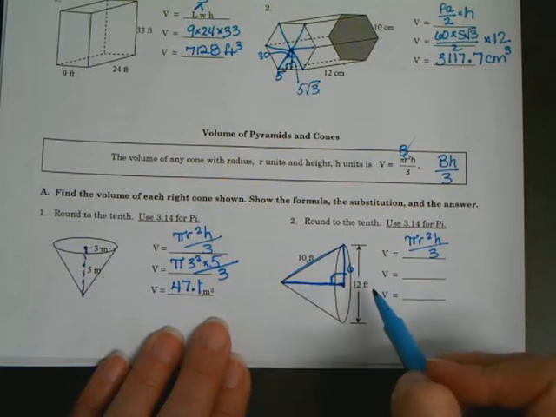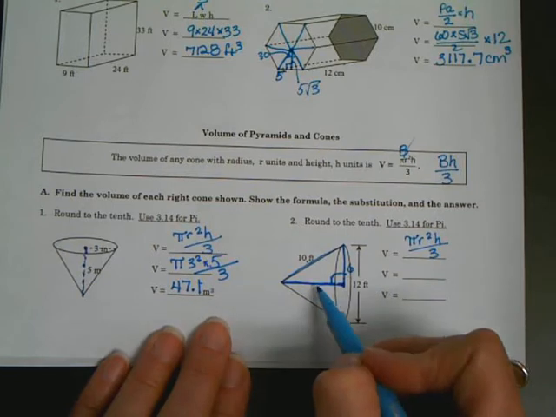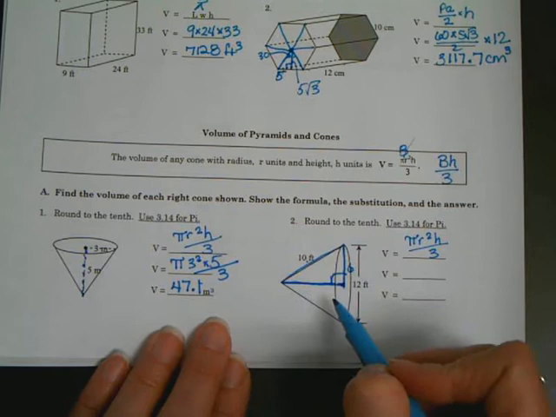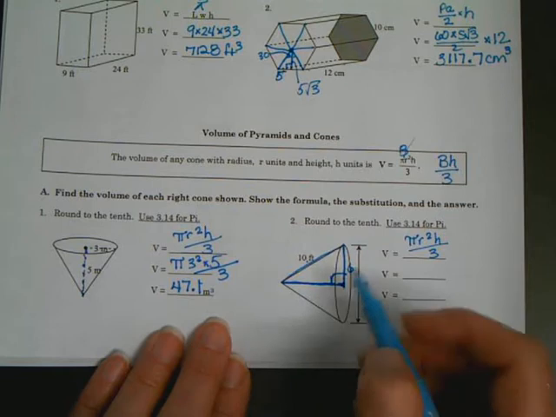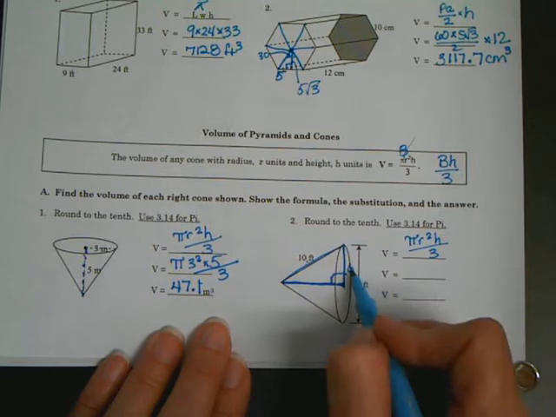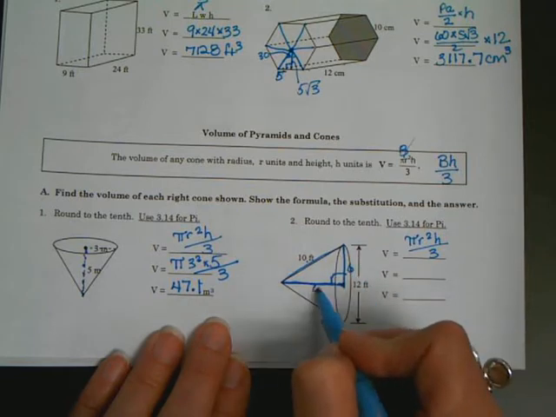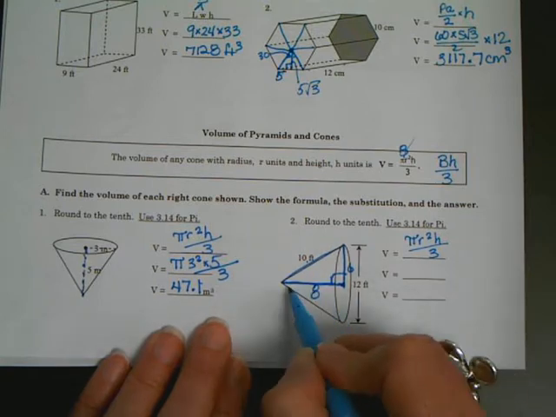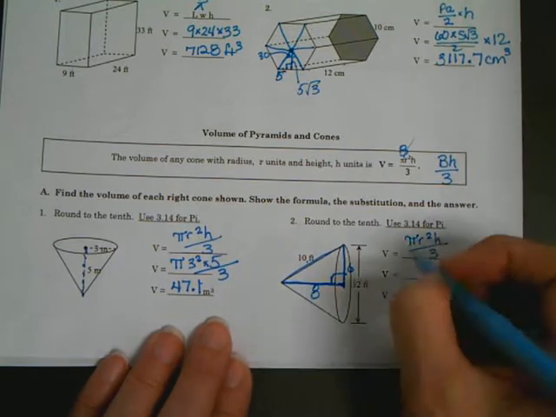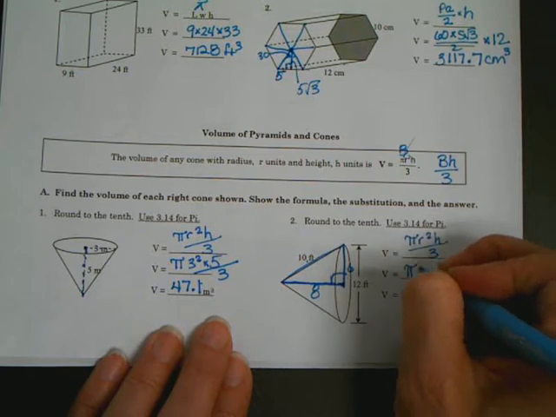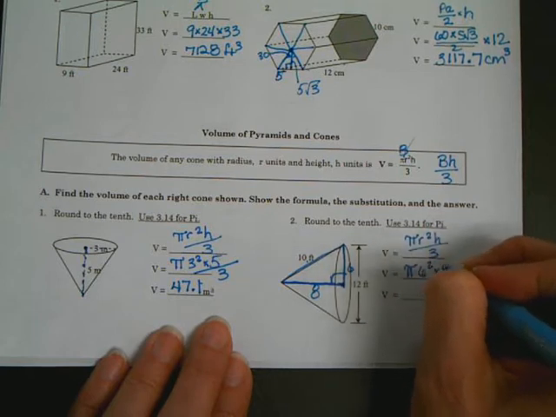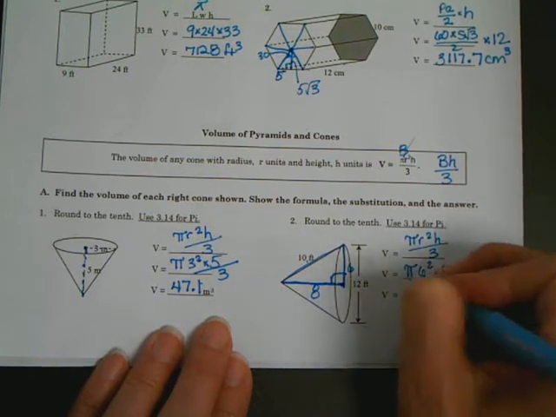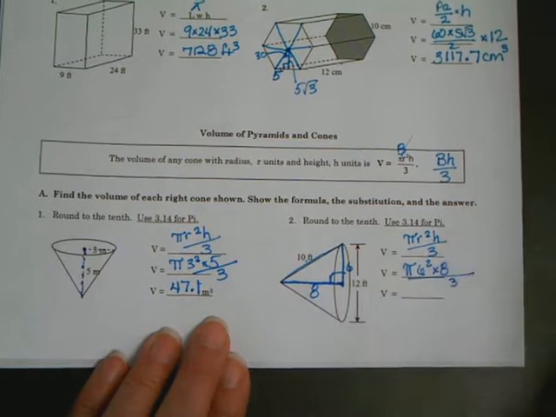And if you recognize those numbers, this is a 3, 4, 5 right triangle whose digits have been doubled. So 3 has been doubled to 6, 4 doubled would be 8, 5 doubled is 10. So now I know that my height is actually 8. So pi r squared times height, all of that divided by 3.